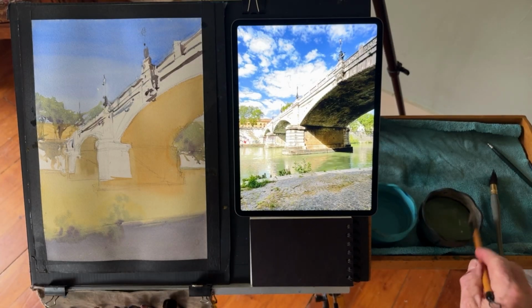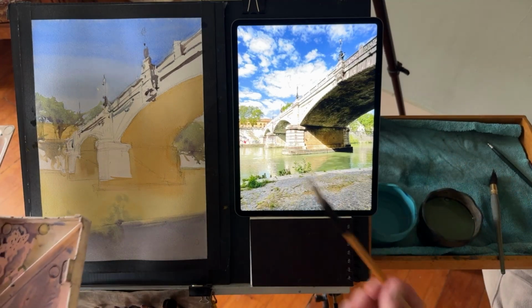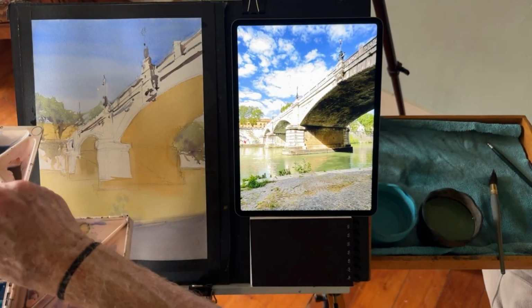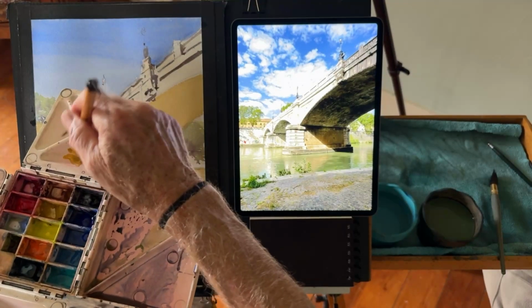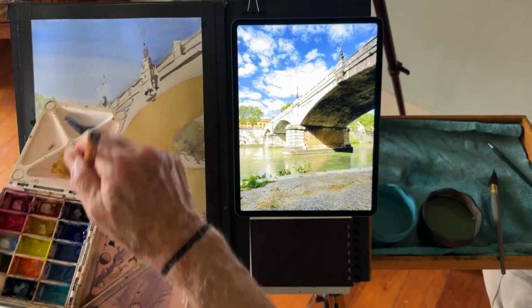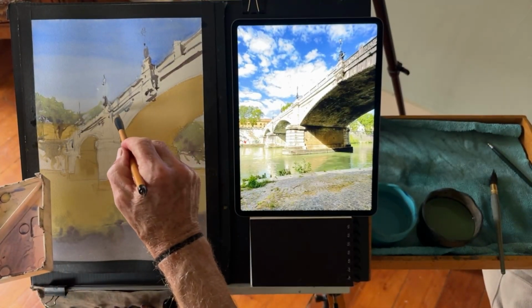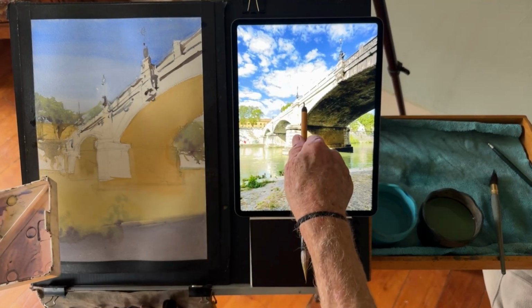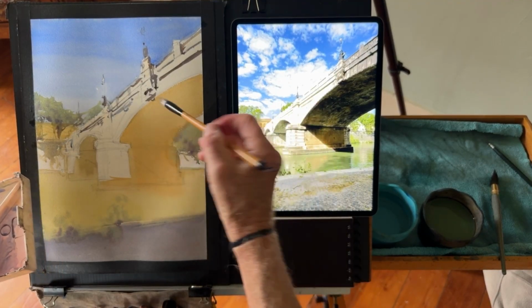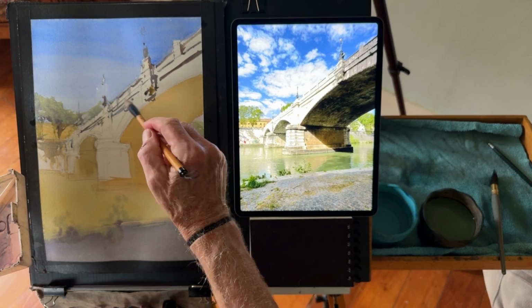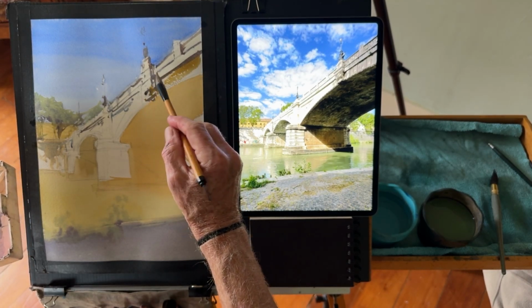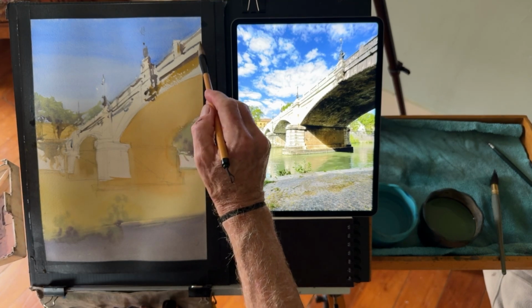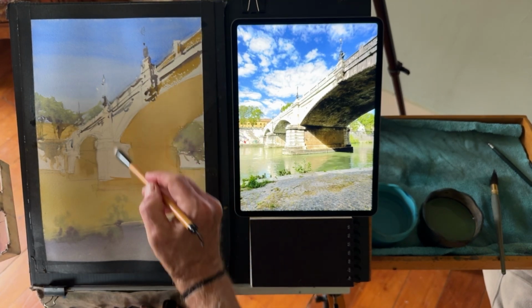Okay. I'm looking at this, I'm looking at this. I need to have more yellow ochre into the burnt sienna ultramarine blue mix, especially right in there. Here too. Parts of there too, parts of here too, parts of there too.